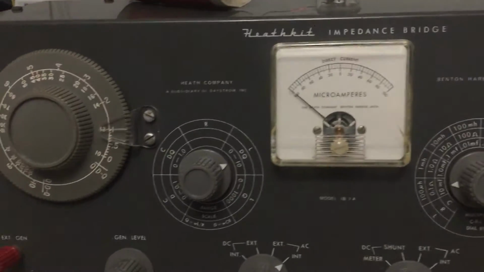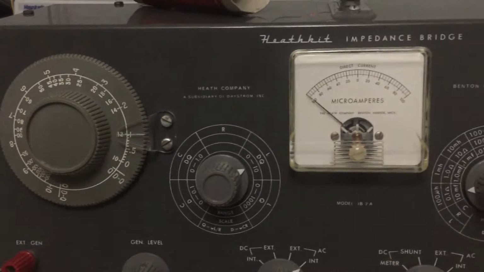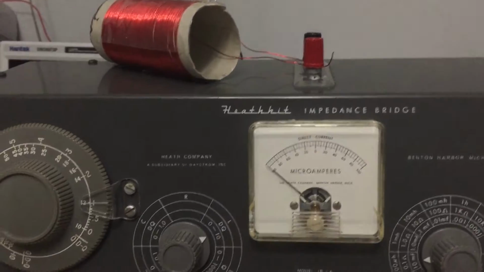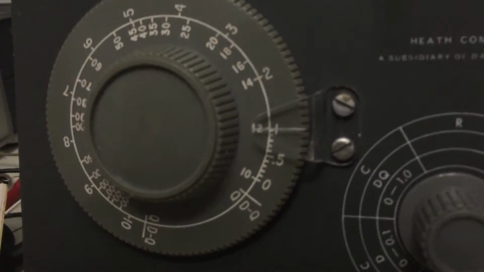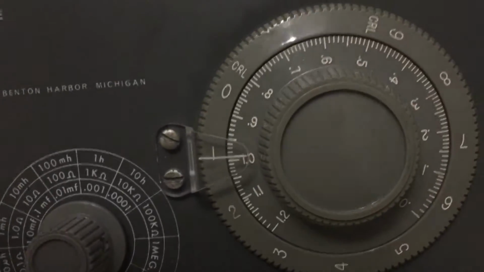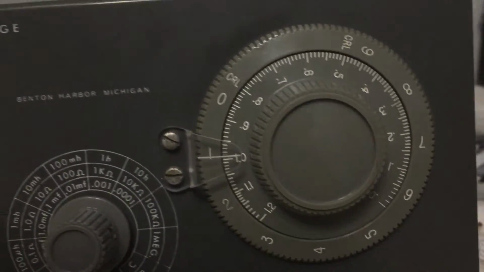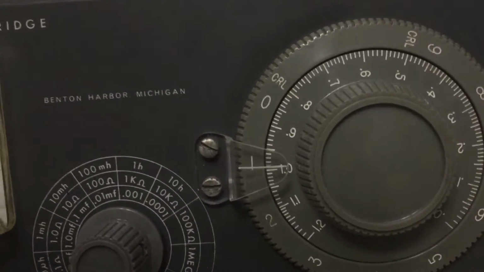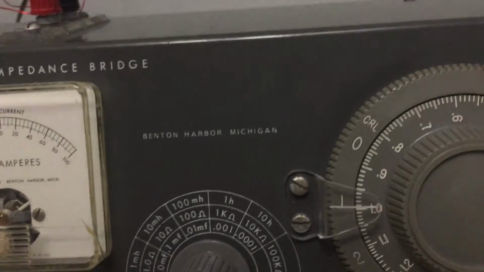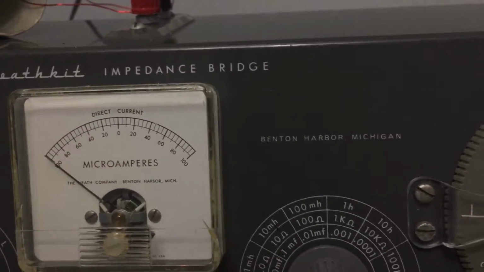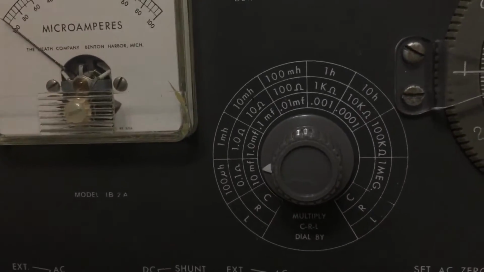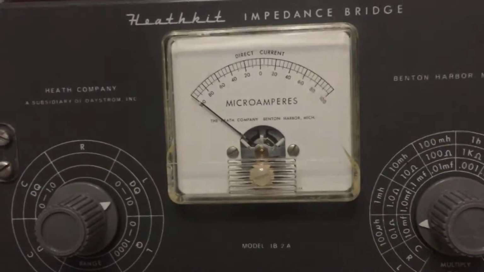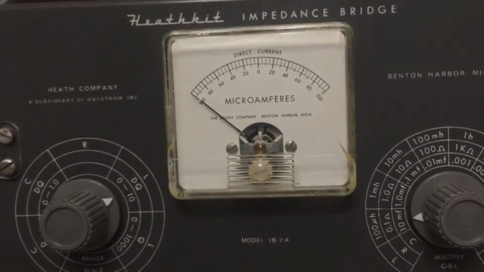The problem is I had the air conditioner turning on and off, which kept adjusting the needle. That's problematic during the summertime here. What I ended up with was a Q of 1 and a value of 199. So 0.199 millihenries is what I got, or 199 microhenries.